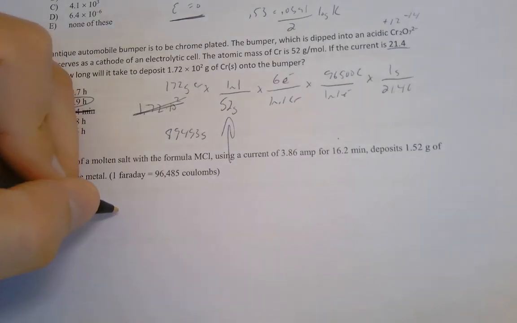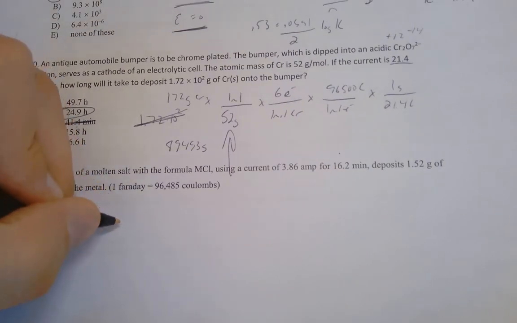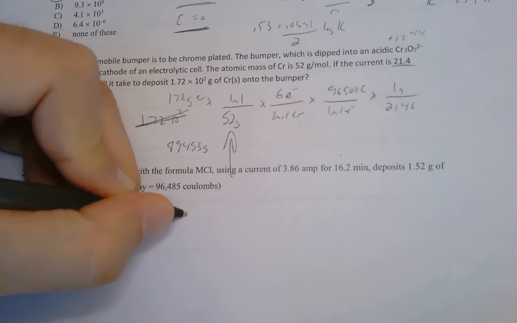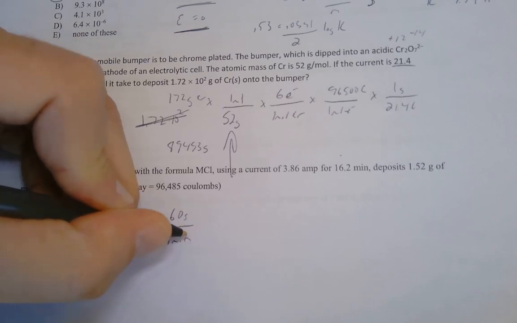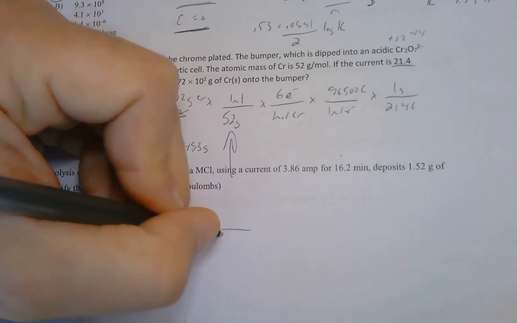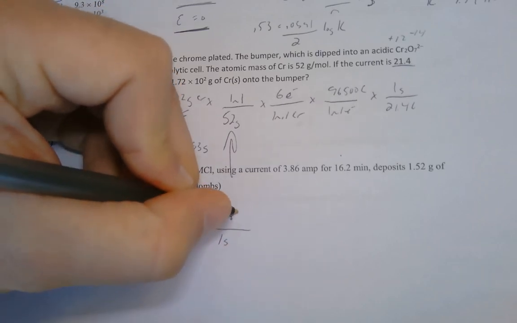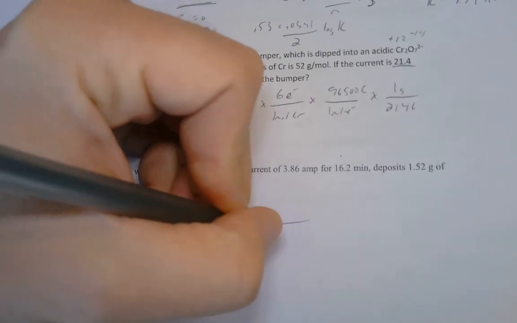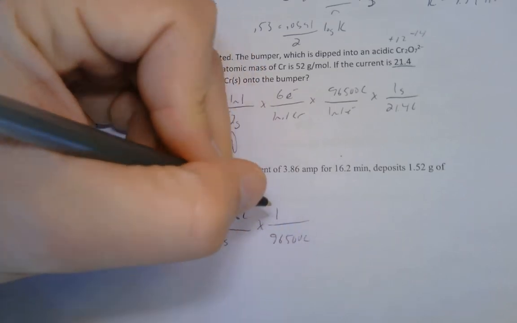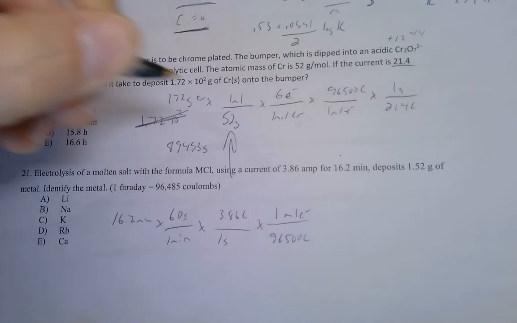So we'll work backwards. So we say 16.2 minutes times 60 seconds for every 1 minute times, let's see, for every 1 second, it's 3.86 coulombs. For every 96,500 coulombs, it is 1 mole of electrons, right?